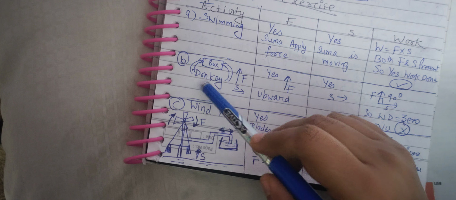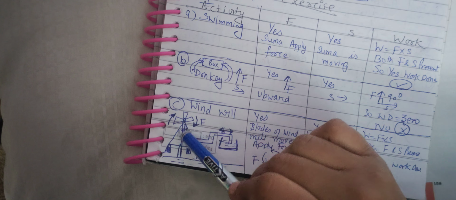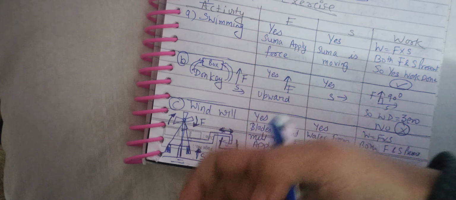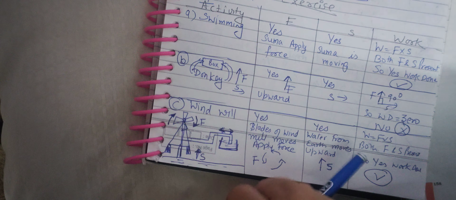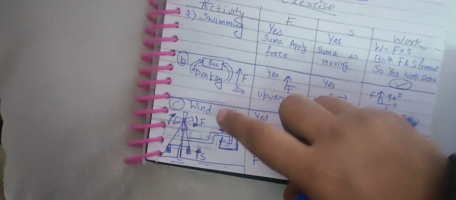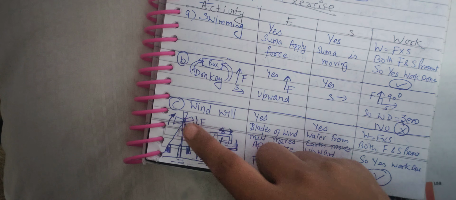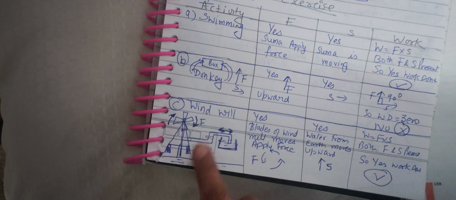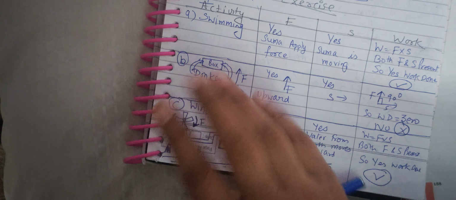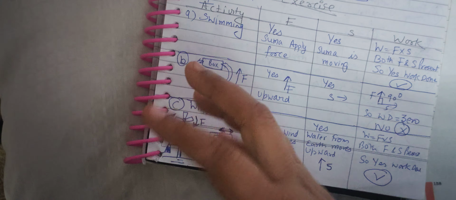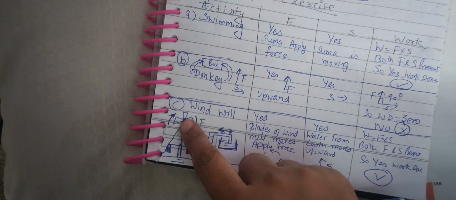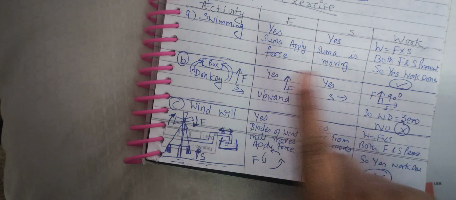The force is in a circular direction, because the movement of the blade is pulling the water from the earth. You can't find the angle, but force is there and displacement is also there, that's why work is done.